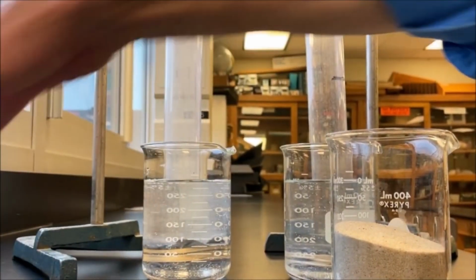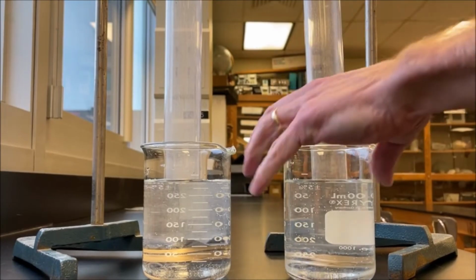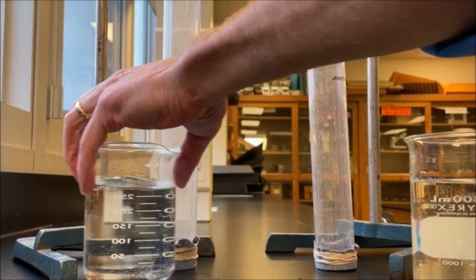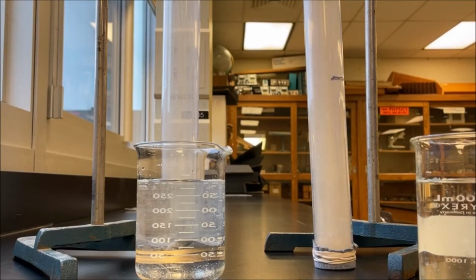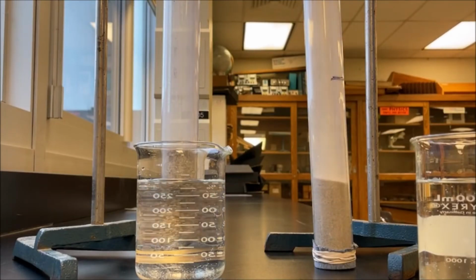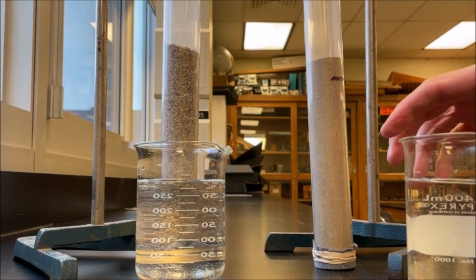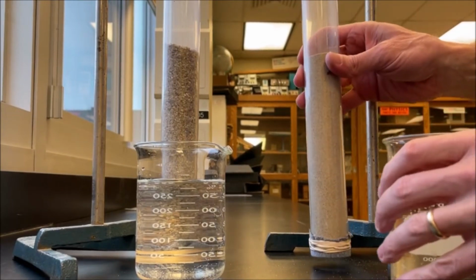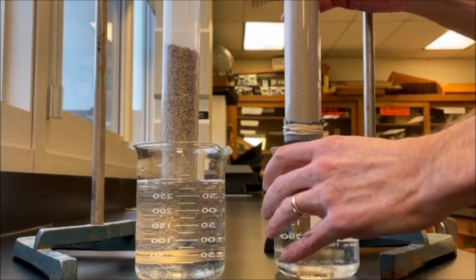I have 200 milliliters of each that I will put into these tubes right here. Okay, there we go. That's satisfying. Okay, so we have that. Now, I'm going to place the same amount of water and the same amount of sediment.